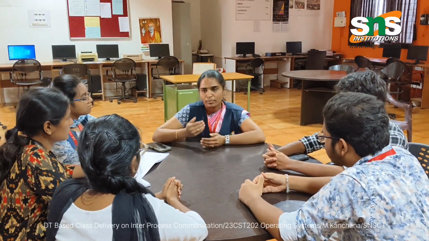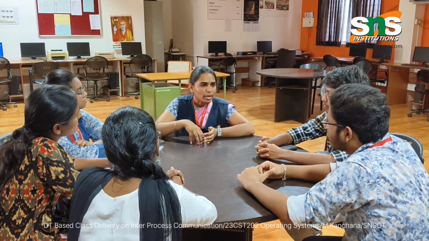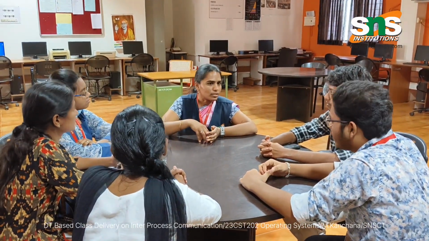think of a process as a worker. A worker needs some tools, and they need to share some information so that they can complete the project, right? In the same way, a process also needs other processes to complete its execution. For that, processes need to communicate with each other. So a process needs to communicate with another process. We need a mechanism called inter-process communication, right?